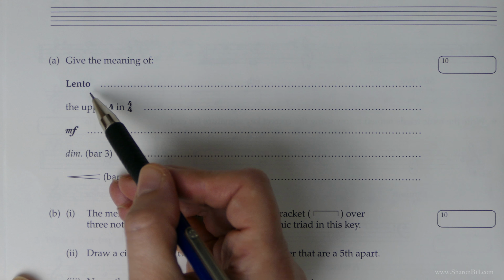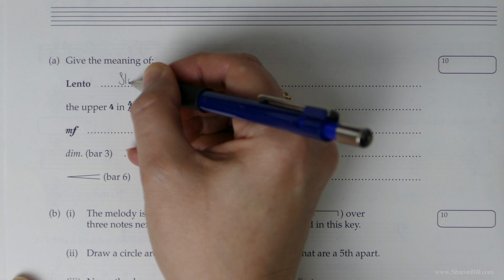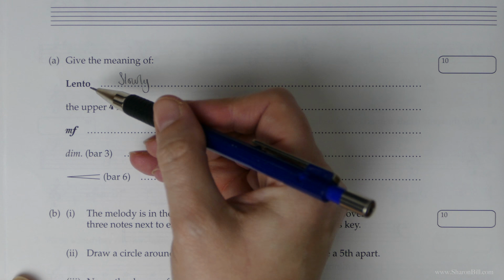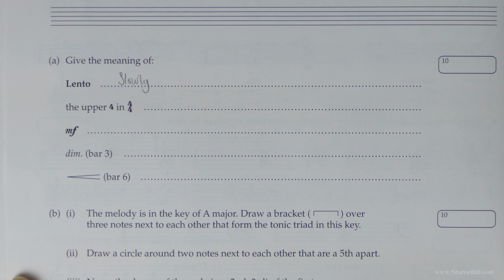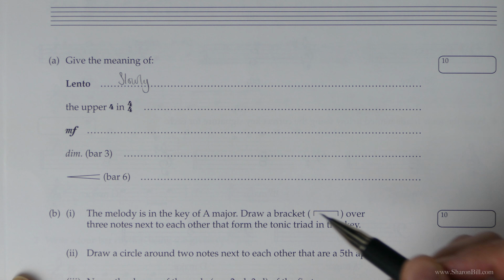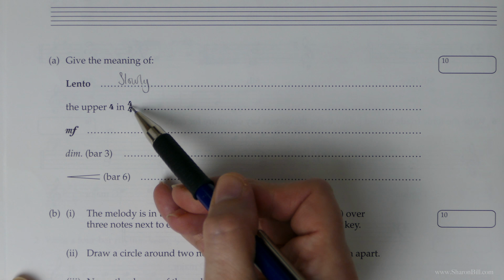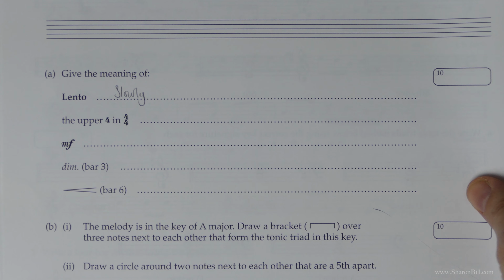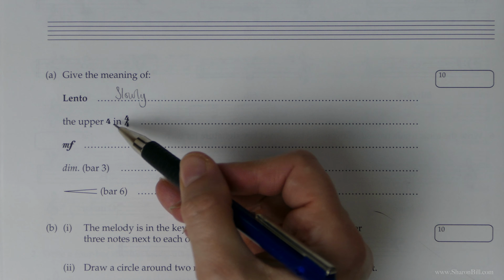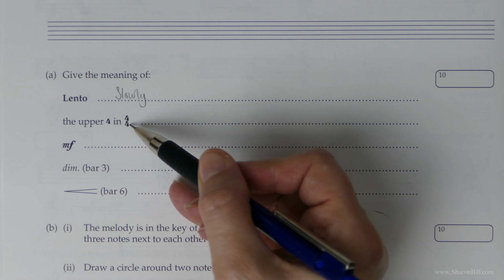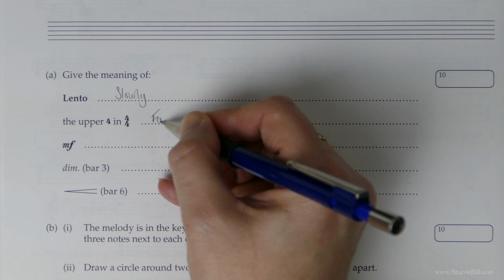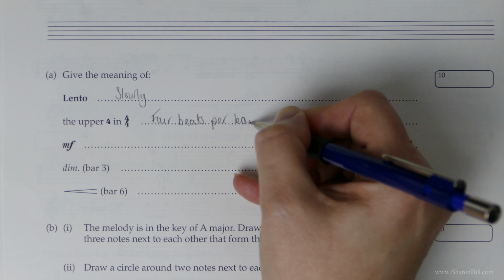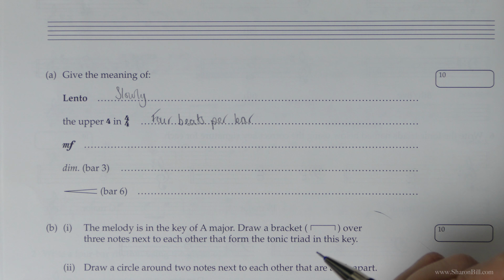So give the meaning of lento. Now lento means slowly. That's first found, I think, in grade 1. It means the same as adagio, that also means slowly. So you just have to revise these. Okay, the upper 4 in 4/4, so that's referring to the time signature here at the start. So the upper 4 tells us how many beats per bar, the bottom number tells us what type of beat, and so we know we're saying that there are 4 beats per bar here. It's the bottom number that tells us the quarter notes or crotchet beats.